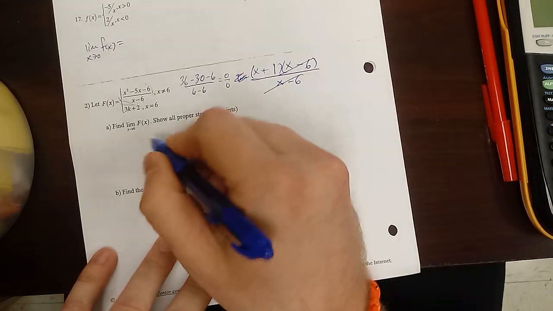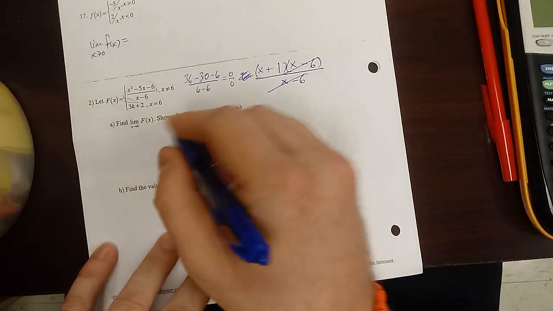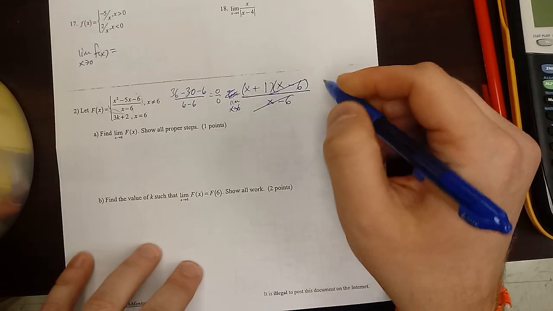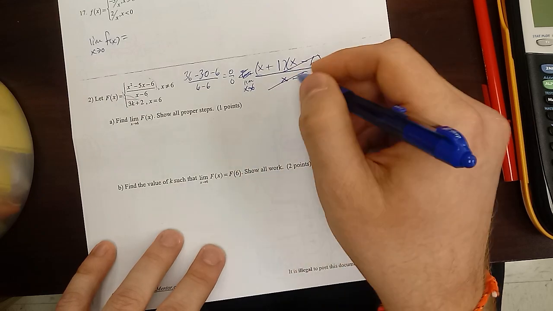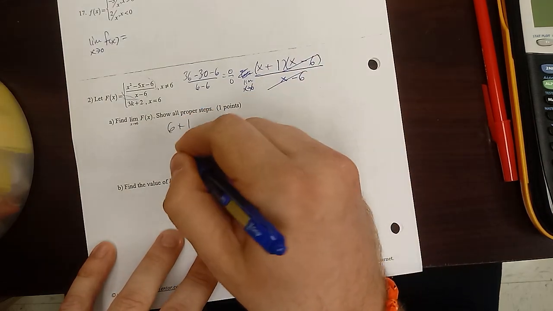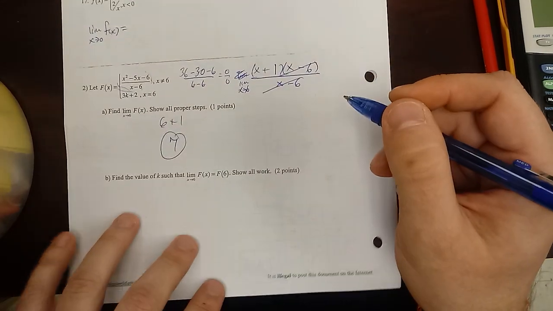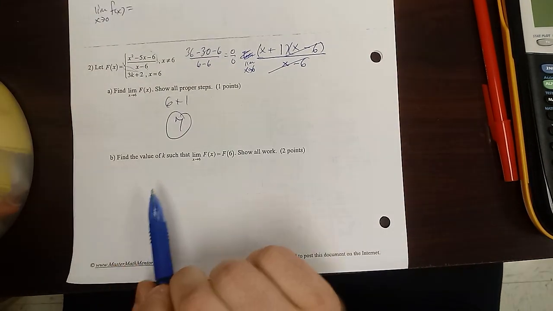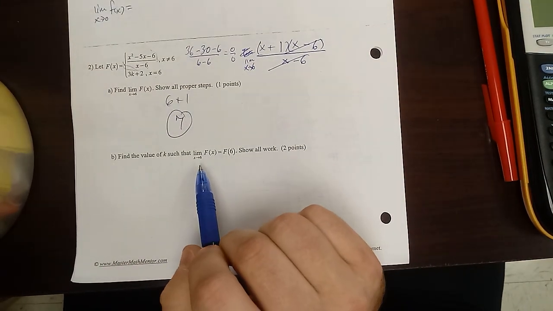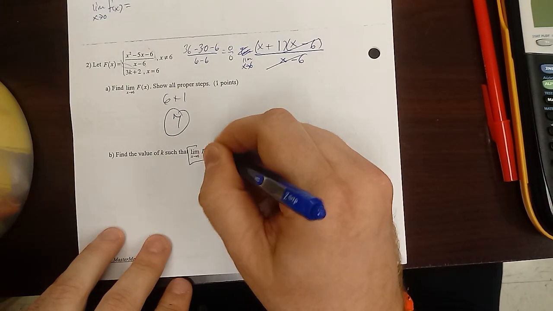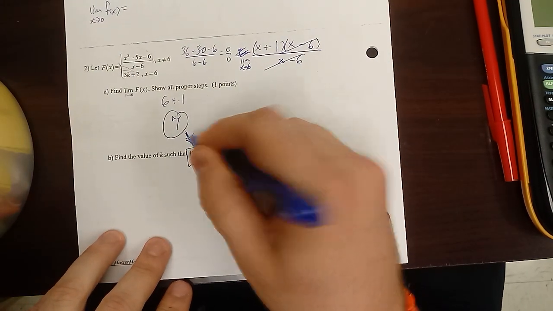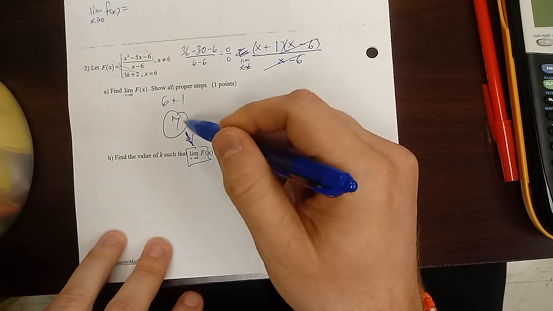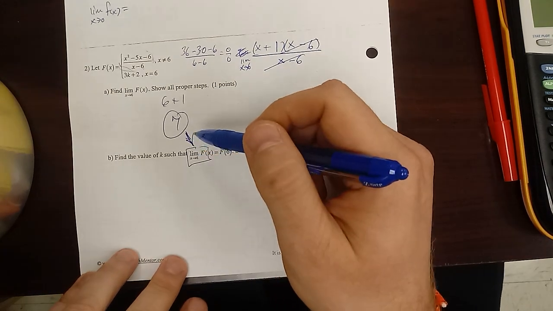I haven't taken the actual limit yet, but I'll plug in the 6. Oh, I got 7. So if I want to be proper, I'll put the limit notation here, and then I'll plug in the 6. 6 plus 1, I got 7. Woo! All right, so that's the limit. And this says find the value of k such that the limit, oh wait, the limit is that number. And word to the wise, if you can't get this number, you can make up this number.